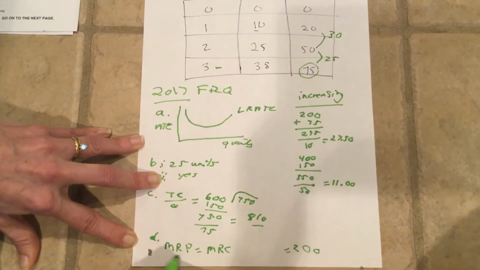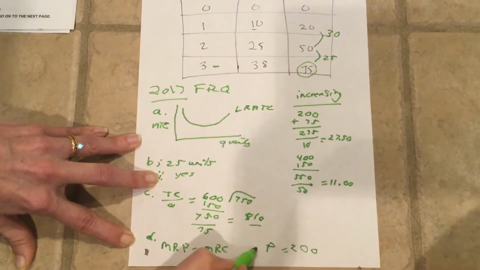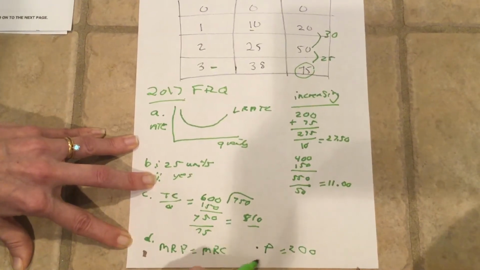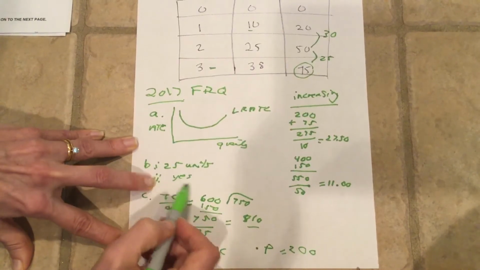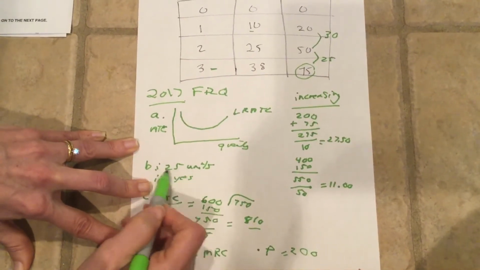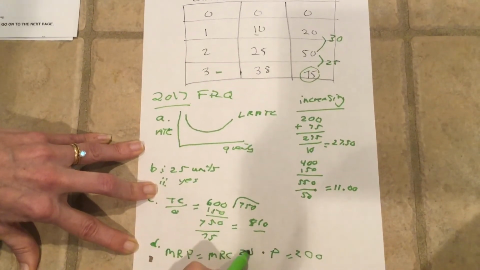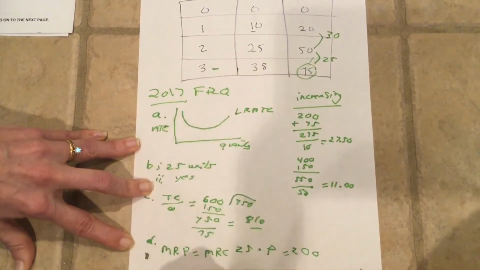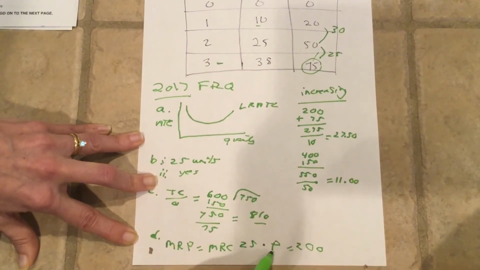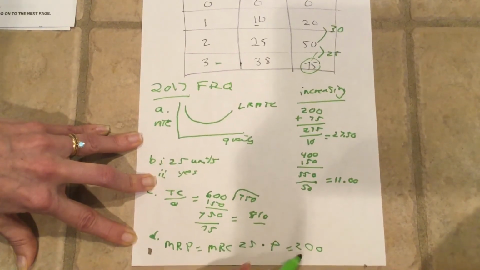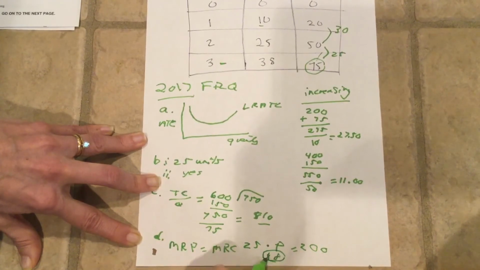The MRP is comprised of 2 things: the marginal product and the price. The price of the product is what we're looking for, but the marginal product is something I know because I was asked that question earlier. The marginal product of the 3rd worker hired is 25. So if the 3rd worker was hired with a marginal product of 25, in order for this marginal revenue product to equal 200, the price of the product would have to be $8, which is my answer.